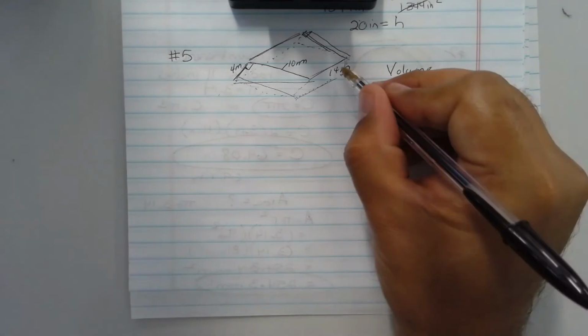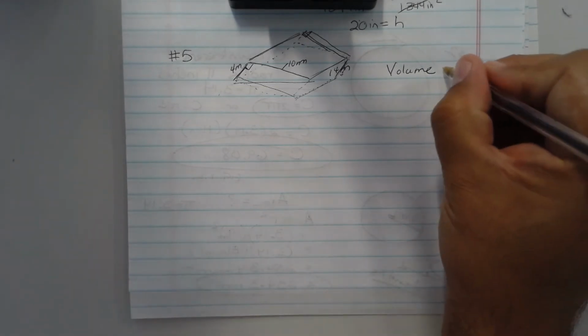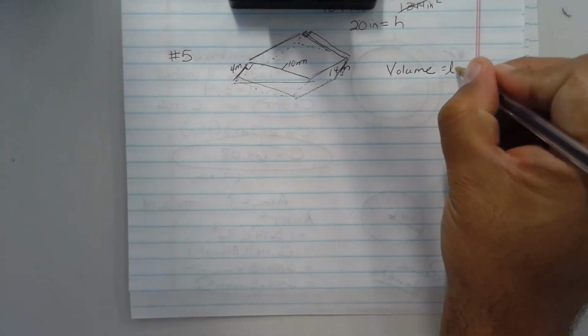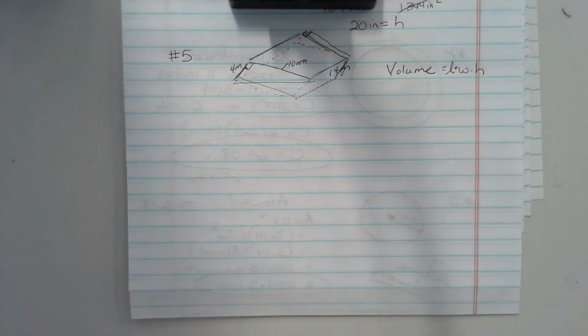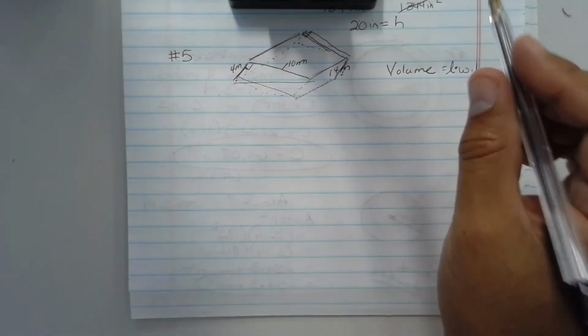When you think it's a prism, we're going to work it out the same way. The volume of a prism is what? L times W times H, and then divide by 2 at the end. Why? Because it's cut. It's not a pyramid, it's a triangular prism.